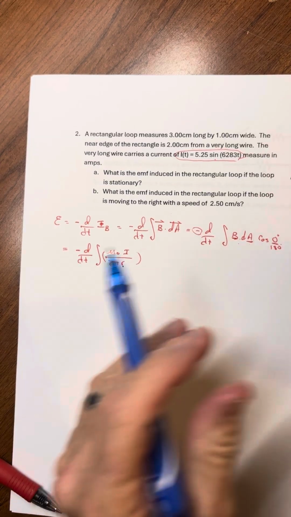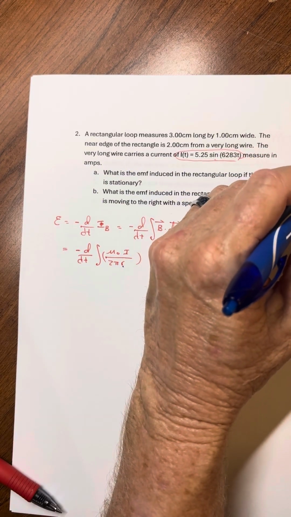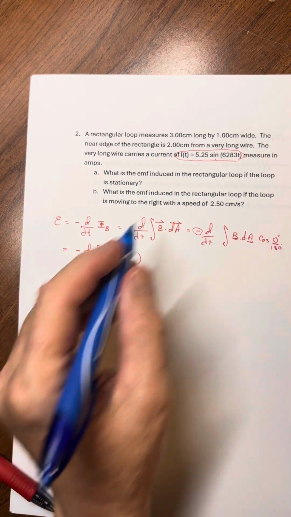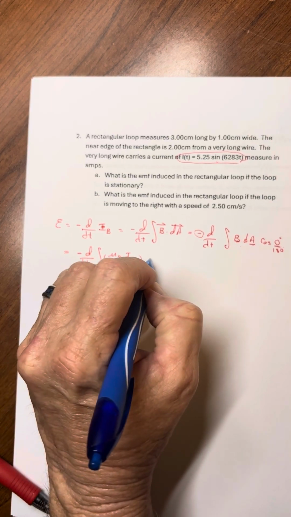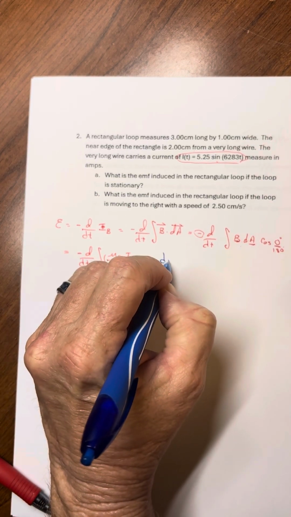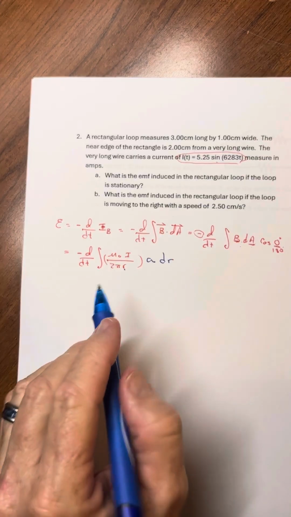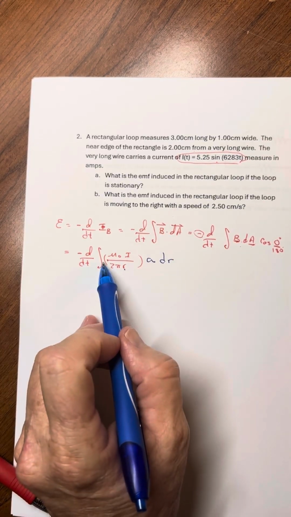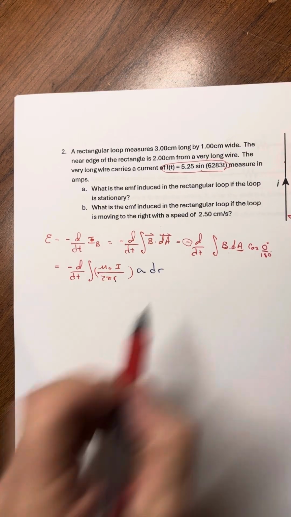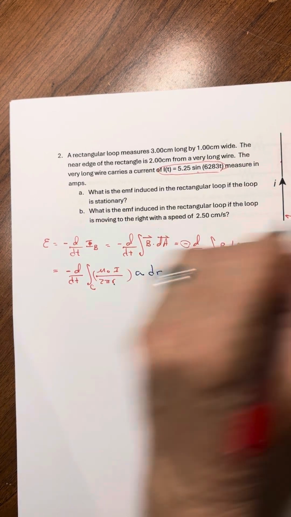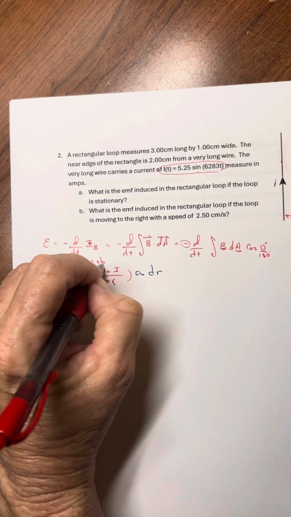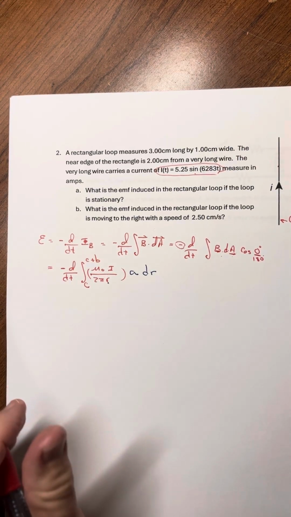So I need to take the amount of flux from each little strip, which would be the field times the area, calling the area its length A and its thickness dr. Then I would add them up, starting at r equaling C and going out to C plus B.